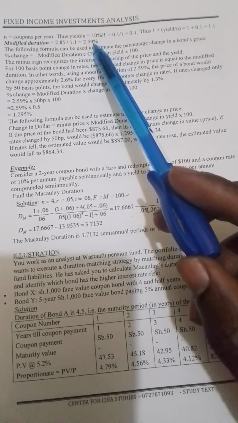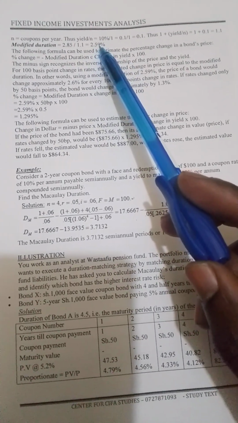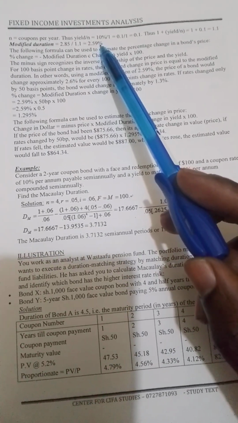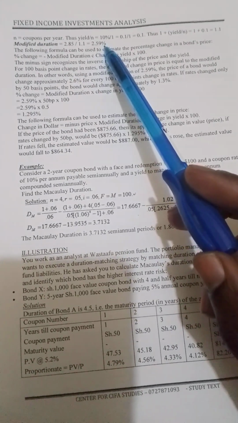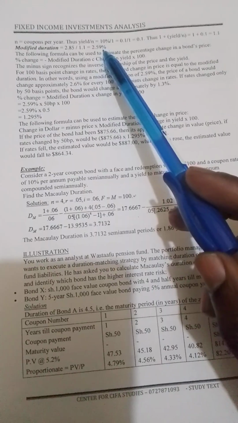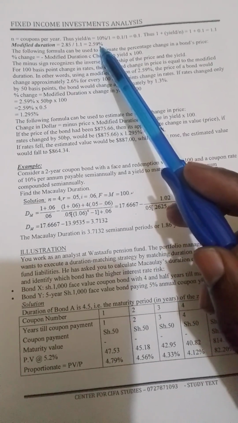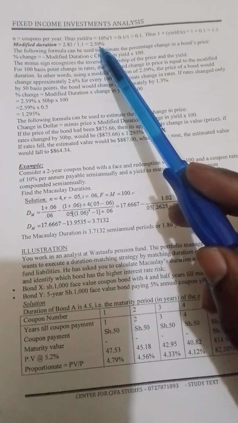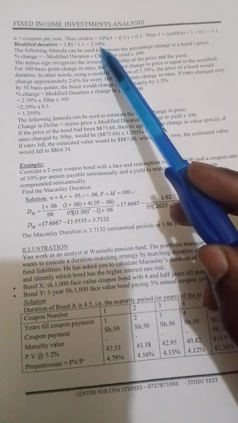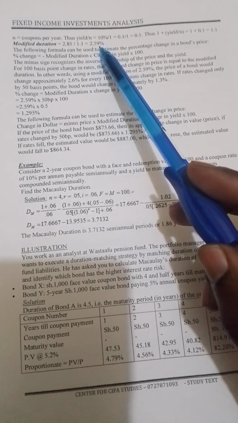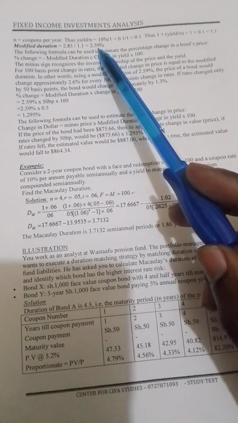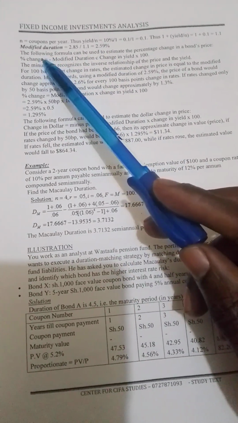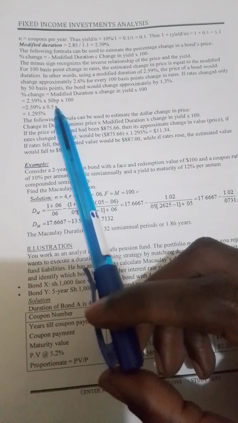That translates to 2.58%. Remember what we have said about the meaning of modified duration. It helps us to understand the relationship between the change in interest rate and the price. If the interest rate of a bond changes, how will the price respond? How will it change?